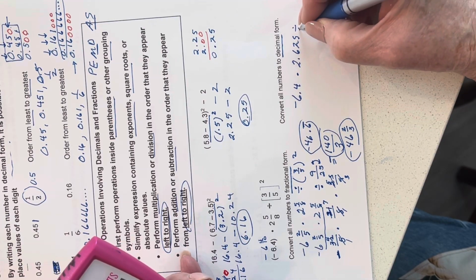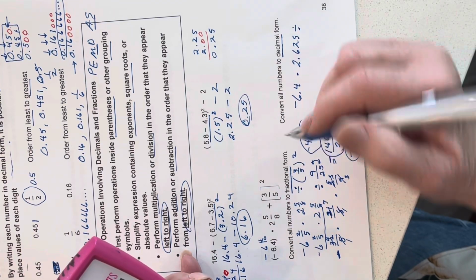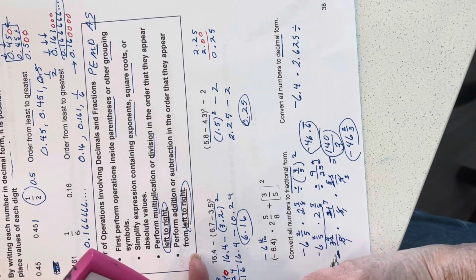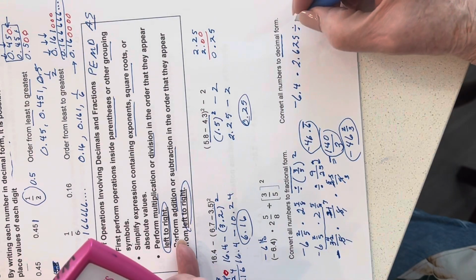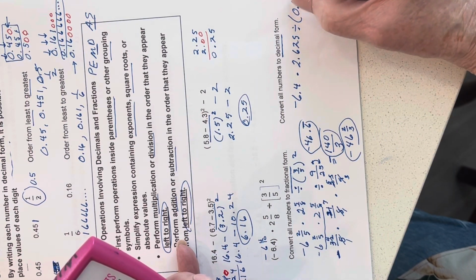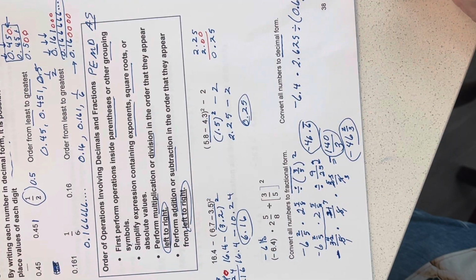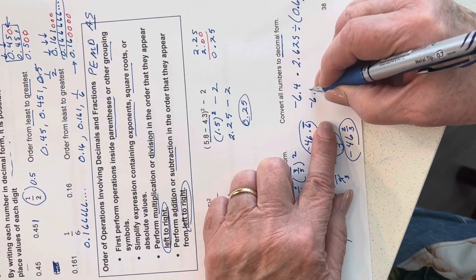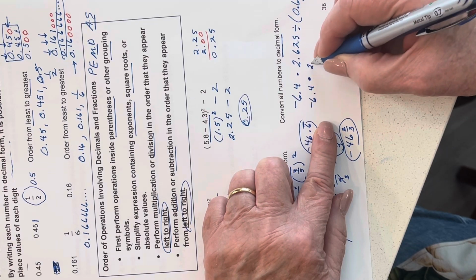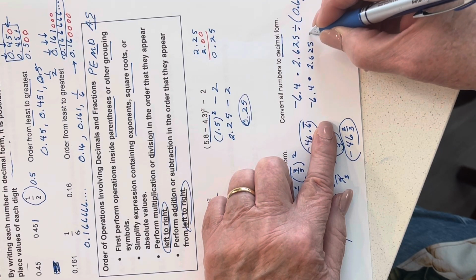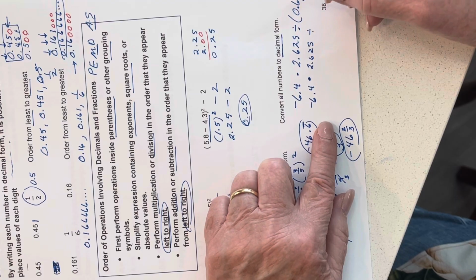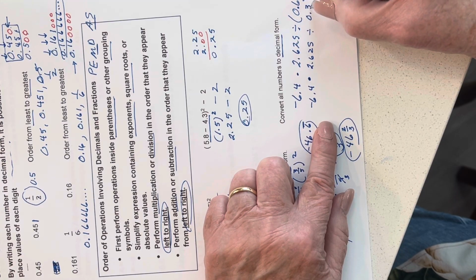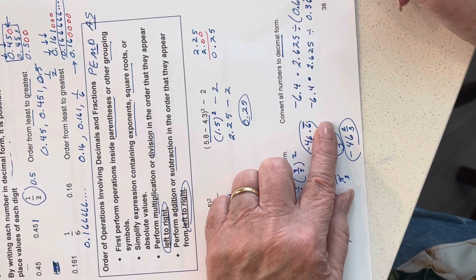And we're going to be dividing by 3/5, which is 6/10, but we have to square that first. So we're going to do this exponent first. And 6/10 times 6/10 would be 36 hundredths.